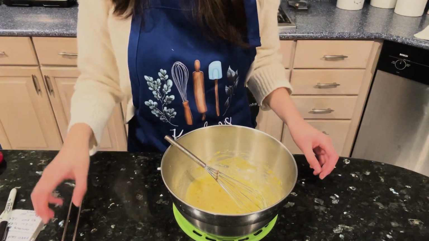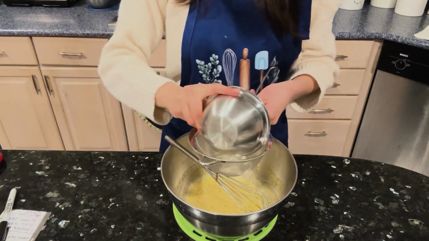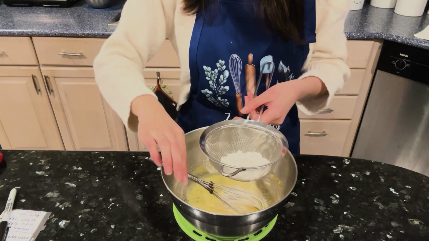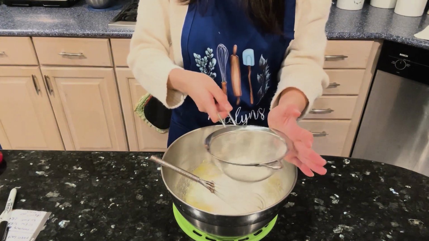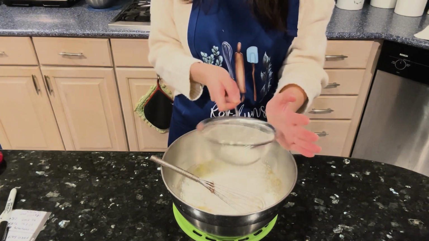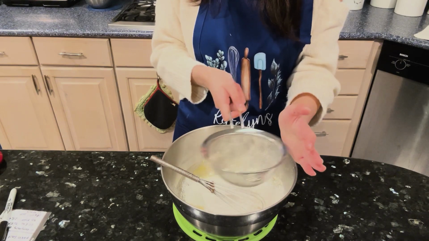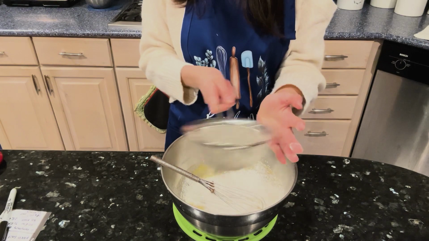Now we're going to sift in 30 grams of cake flour. Cake flour has less protein than all-purpose flour, which will let it have a softer crumb and develop less gluten, which is good for cakes because if you have a lot of gluten, it'll be really chewy. I'm sure it'll work okay with all-purpose flour as well.